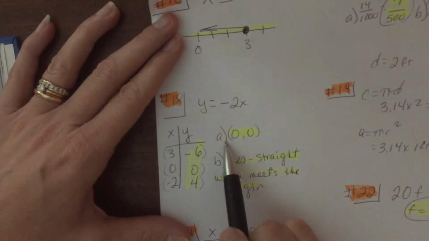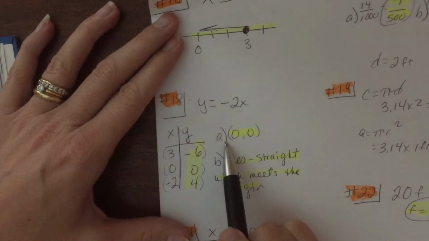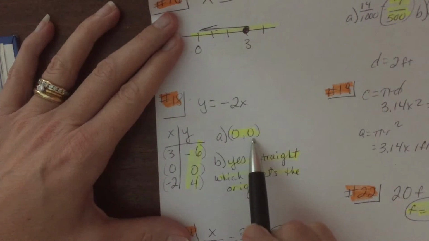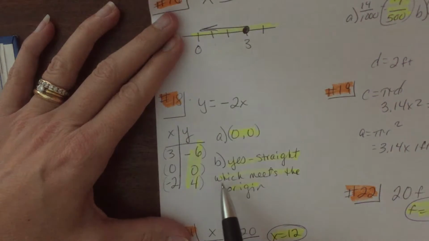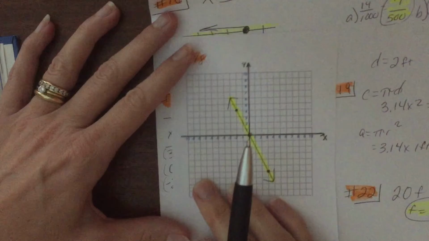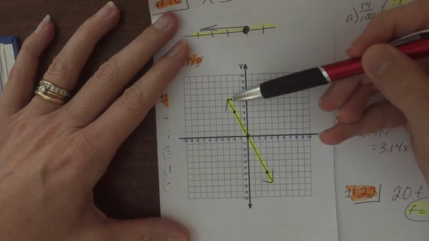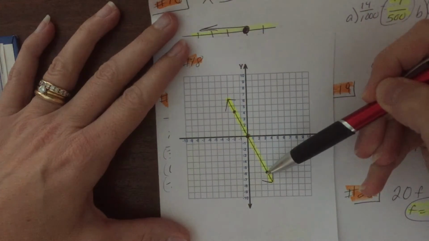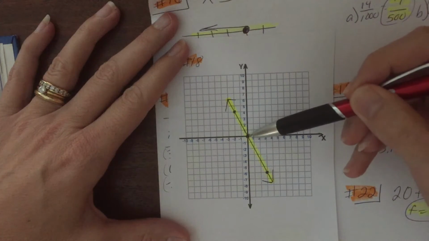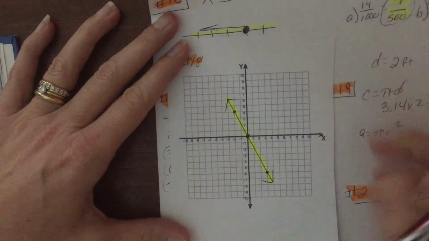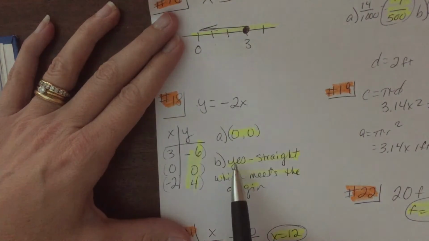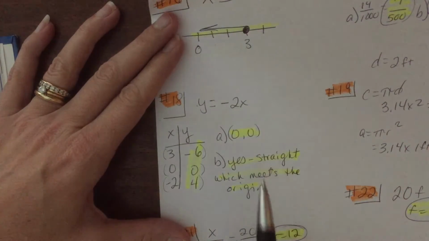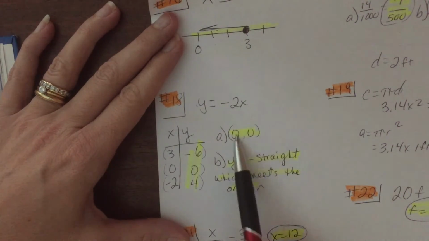A says, where does the line intersect the y-axis? It intersects at the origin, (0, 0). B says, are x and y directly proportional? Then we can look at our graph to determine that. It has to be a straight line to be directly proportional, and it must intersect with the origin to be proportional. So we say yes, the line is straight, and it includes the origin.